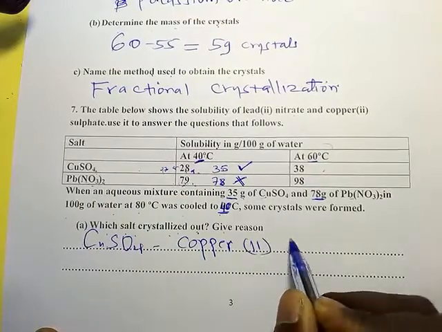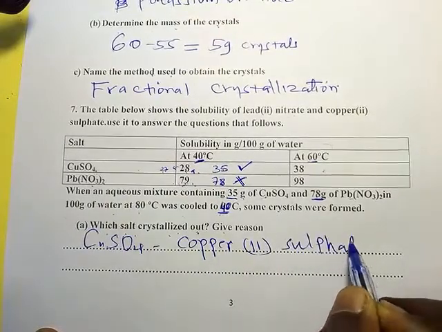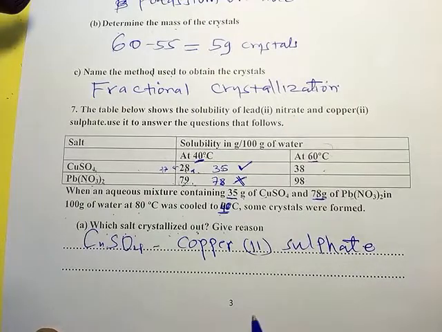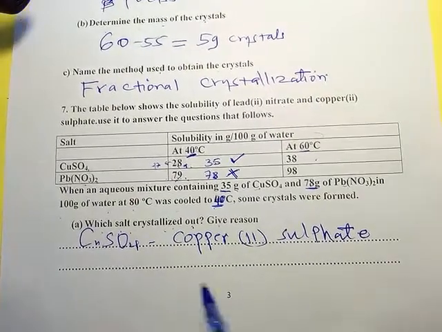Copper 2 sulfate is the one that formed the crystals. What is the reason?